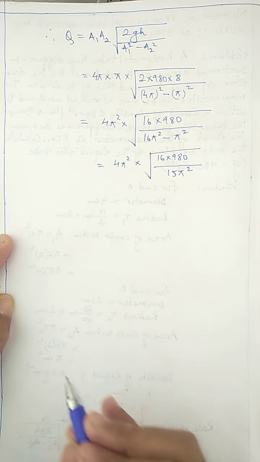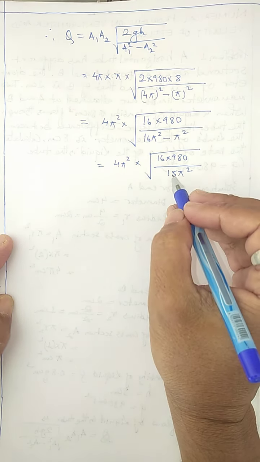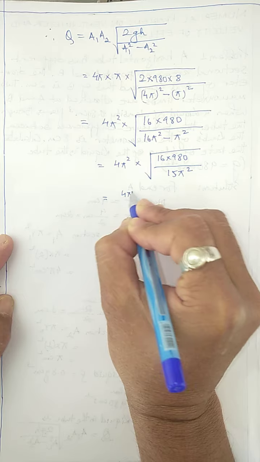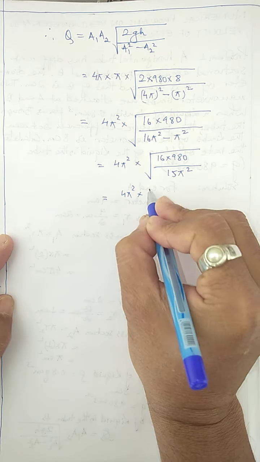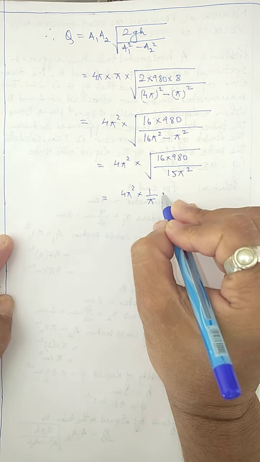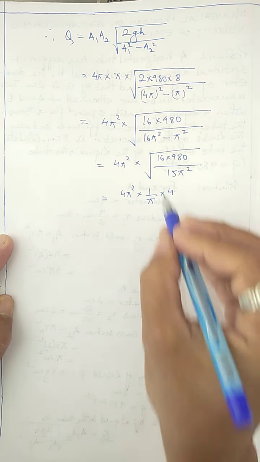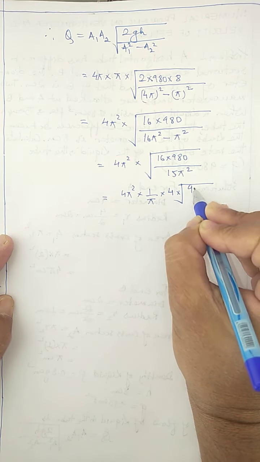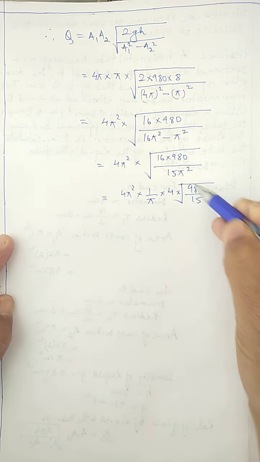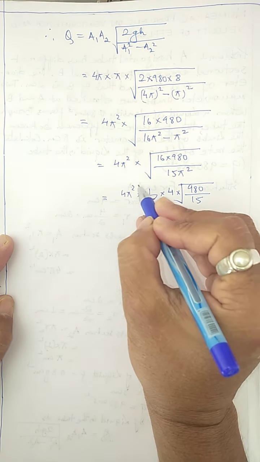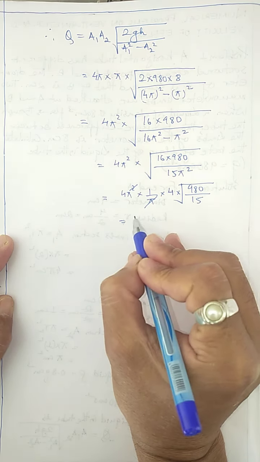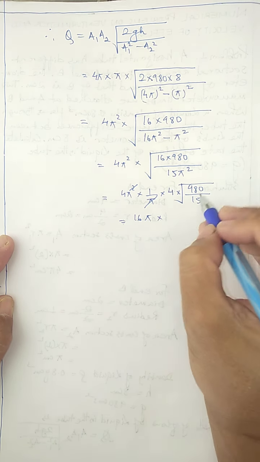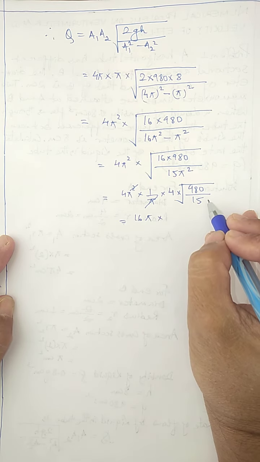Now this pi square will come out from the square root. The square root of 15 can also be calculated, but let me do it this way. We have 4 pi square, and the pi square root in the denominator means 1 by pi. Even 16 has a square root, that is 4, into square root of 980 by 15, because pi square has already come out from the square root. And this pi and 1 by pi cancel, as 4 4s are 16 pi into the square root of 980 by 15.